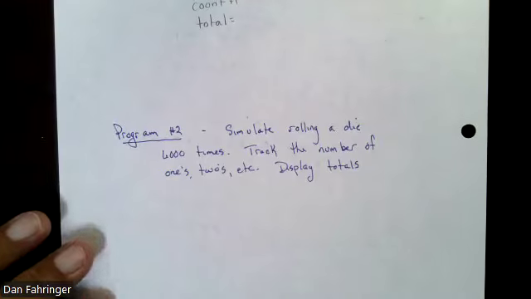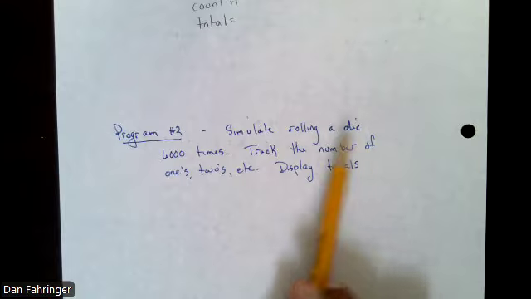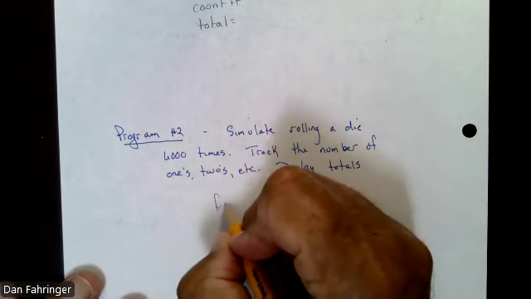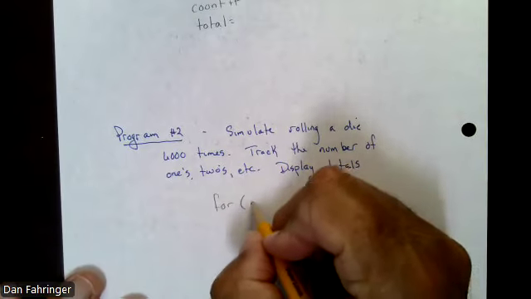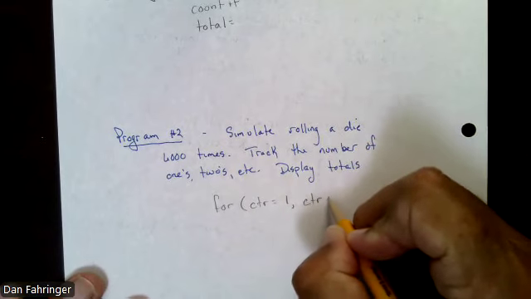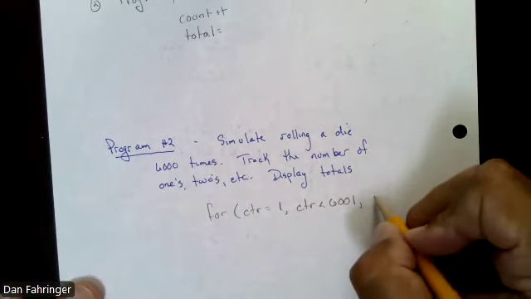Second program, you are going to roll a dice 6,000 times. That means you're going to have a for loop that's going to run 6,000 times.